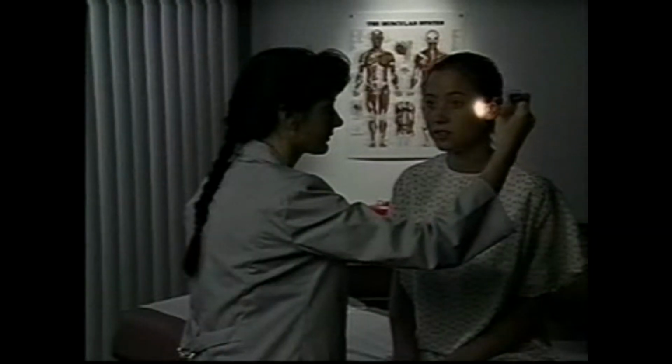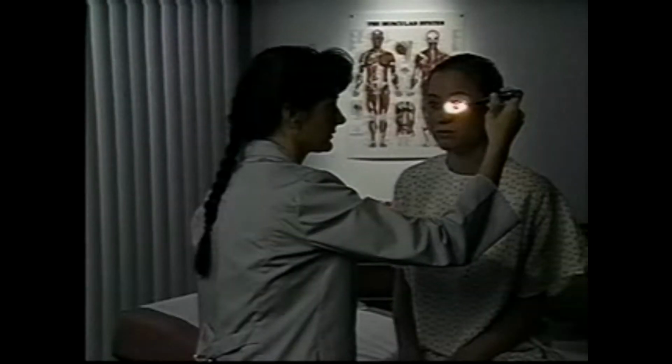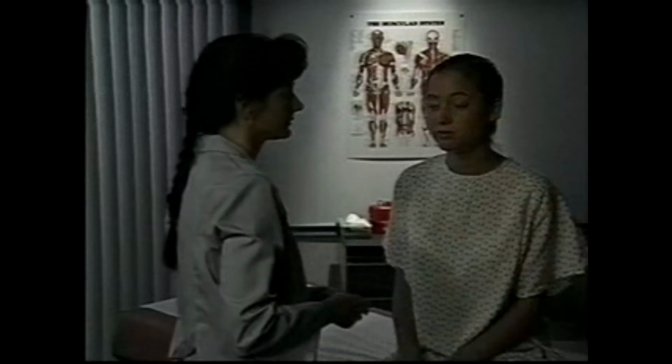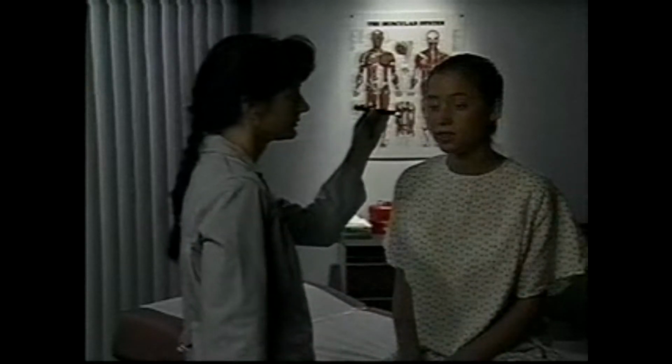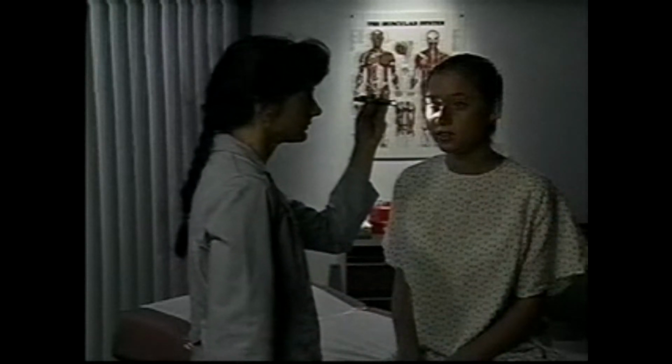The pupil should constrict briskly in direct reaction to the light. Now shine the light into the same eye again, but observe the pupillary reaction of the opposite pupil. It should constrict briskly in a consensual response. Repeat the process with the other eye. Watch for direct and consensual pupillary reactions again.